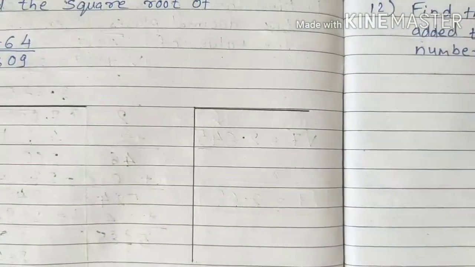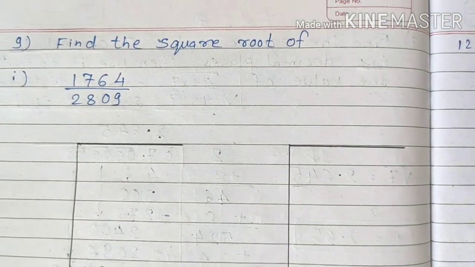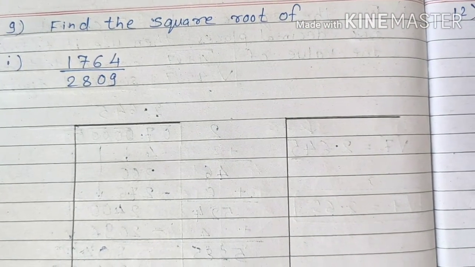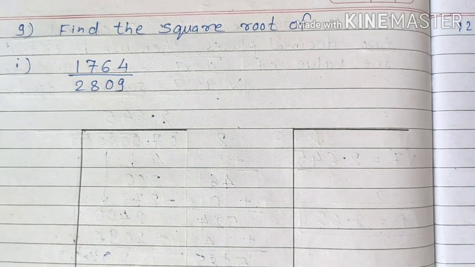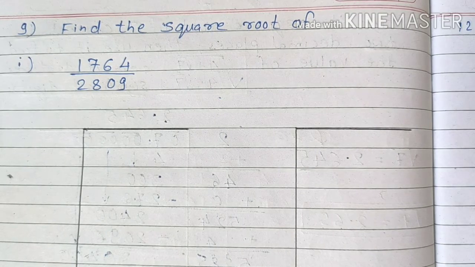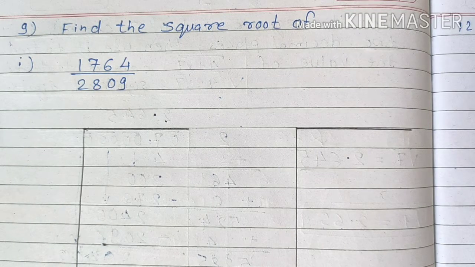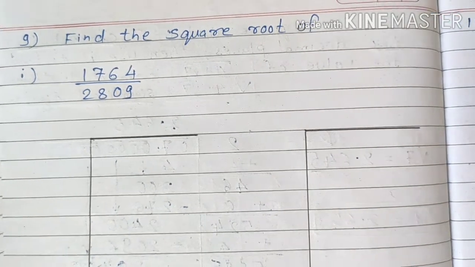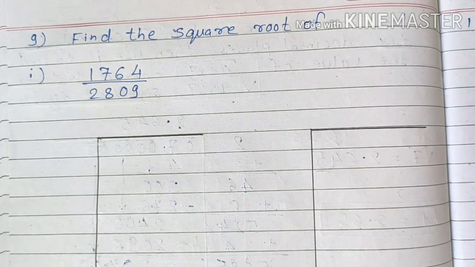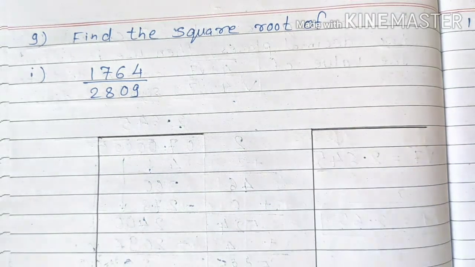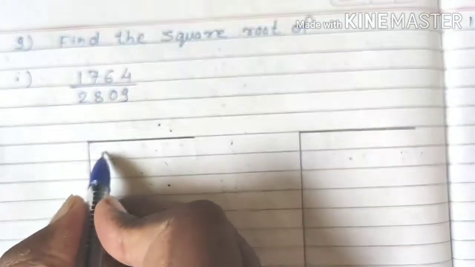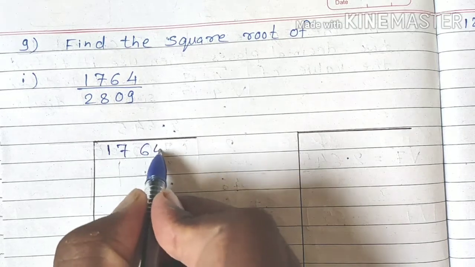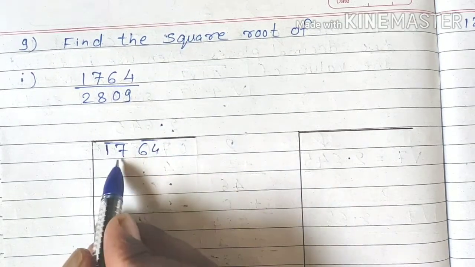Next, question number 9 is this. Find the square root of 1764 and 2809. Okay, so let us find the square root of it by using the division method. 1764, this is the first pair and this is the second pair.